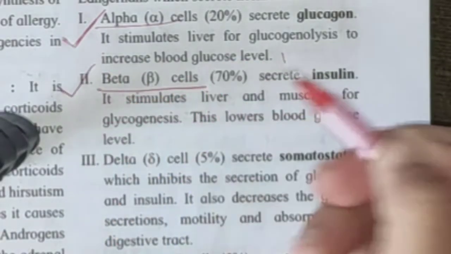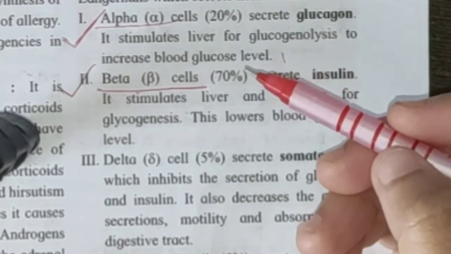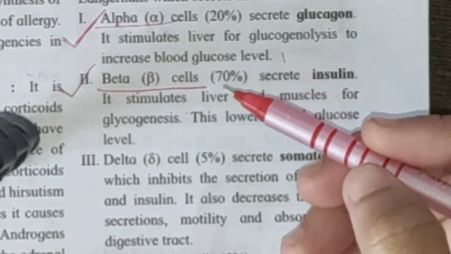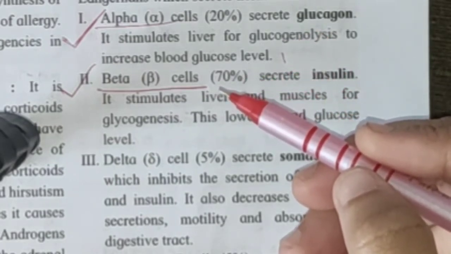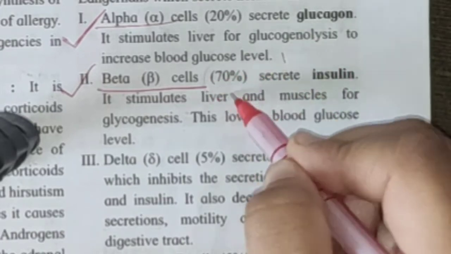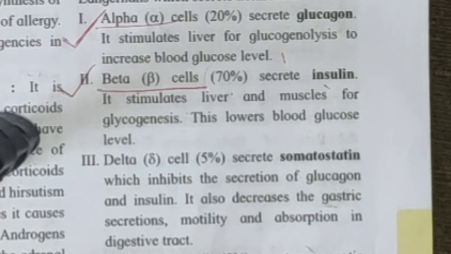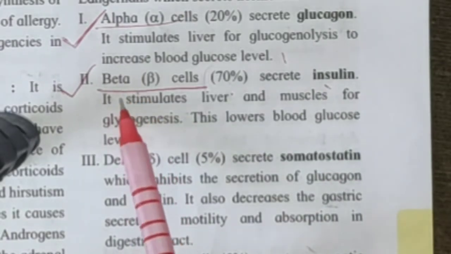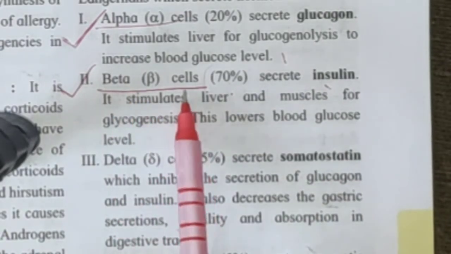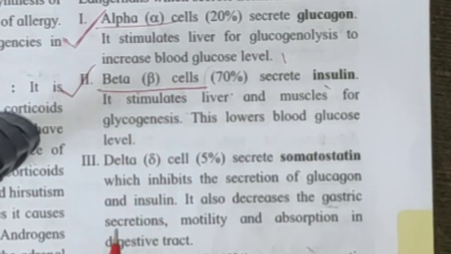Second is the beta cells. Beta cells are present in much more amount, likewise 70%, and they secrete insulin. And the main function of these beta cells is that they decrease the blood sugar level.